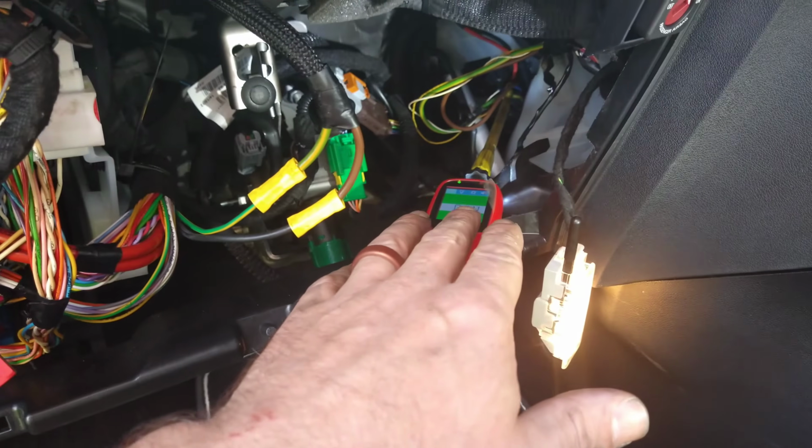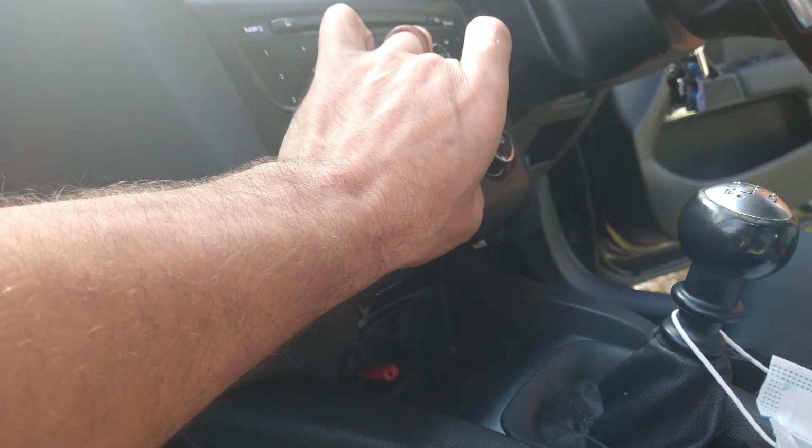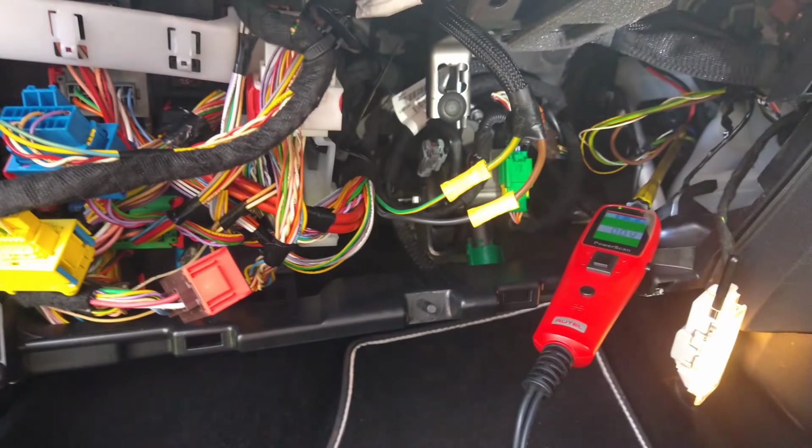I've started the car and it's working. So I'm happy, that's all they wanted me to do. I've just got to build it up and show them what I found.